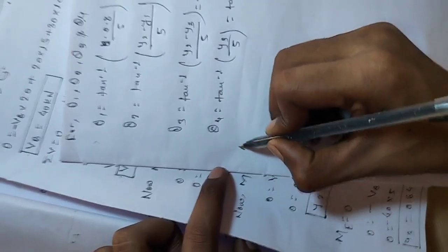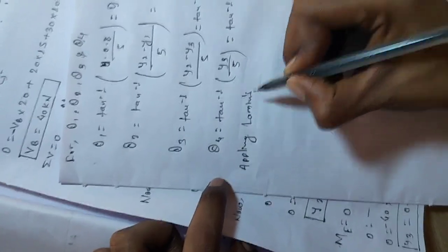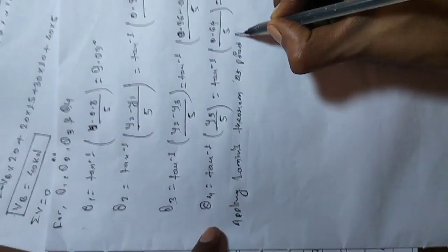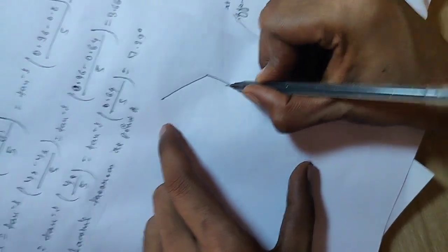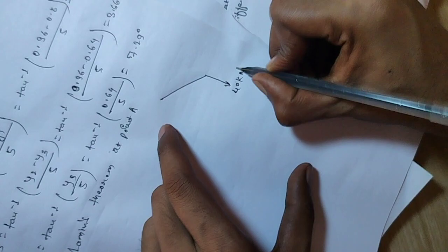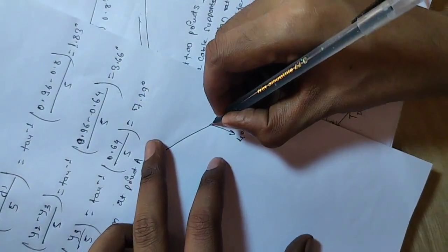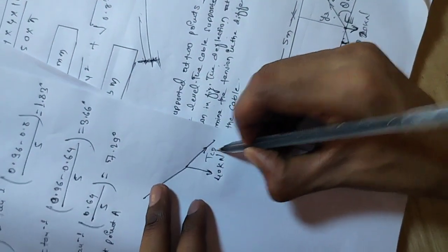Now we are applying Lami's theorem at point C. Here we are going to draw at C this vertical reaction, which is 50 kilonewton is given, and this direction from C to D is given TCD.